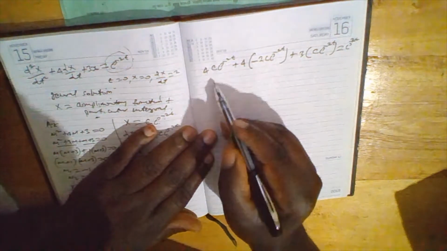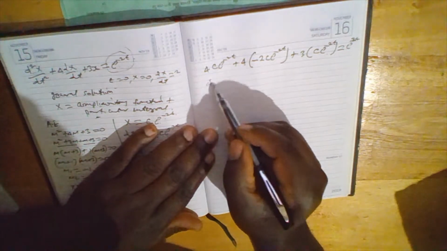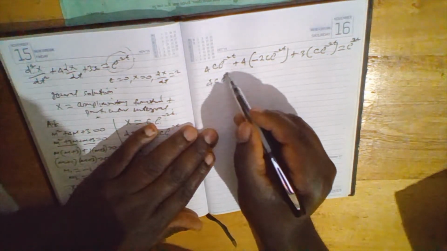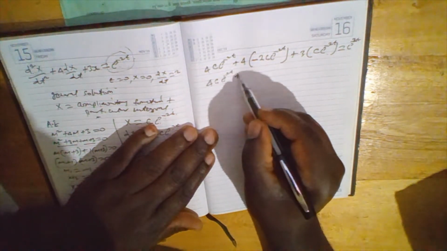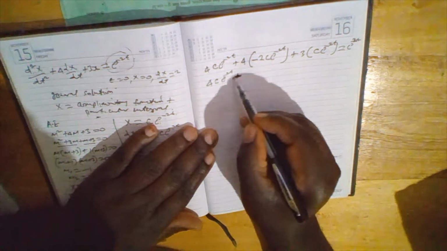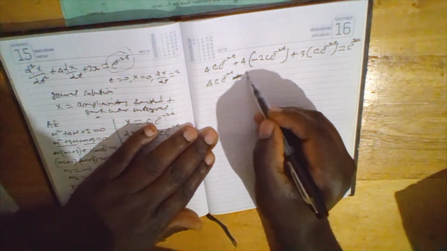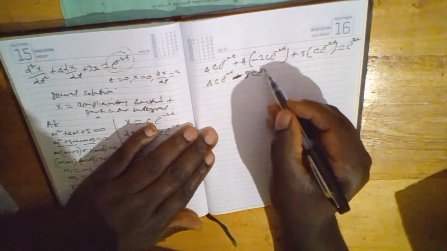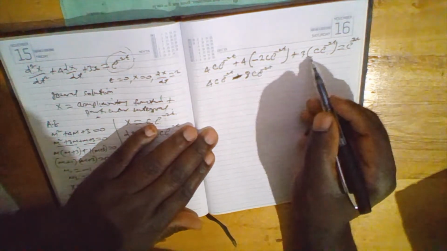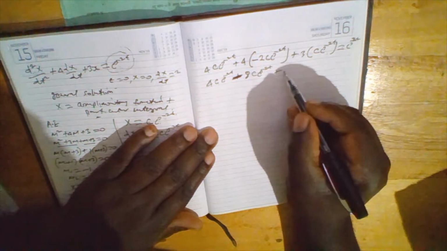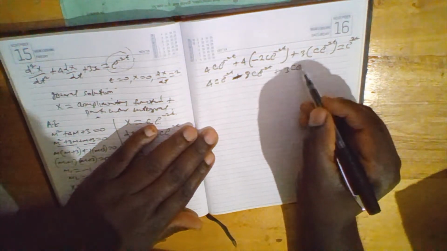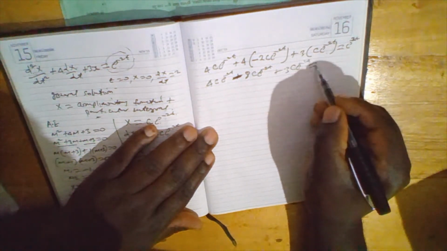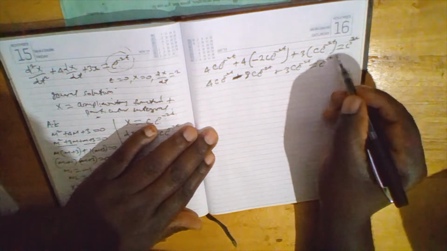So here we have 4C e^(-2t), then when you open the bracket it will be minus 8C e^(-2t), plus 3C e^(-2t) = e^(-2t).